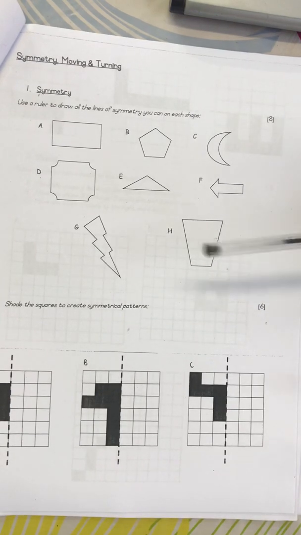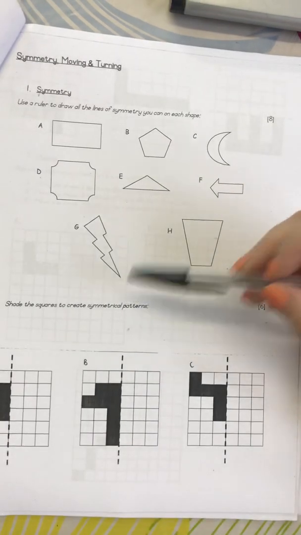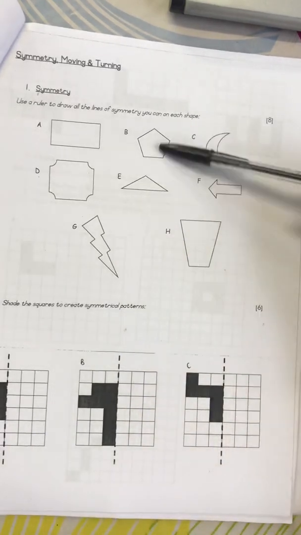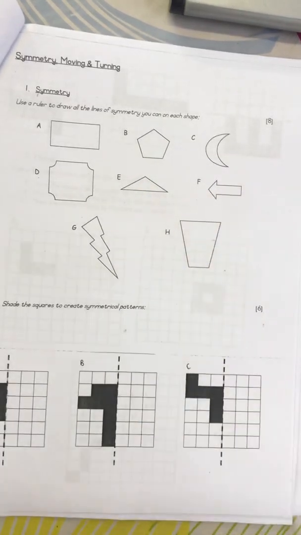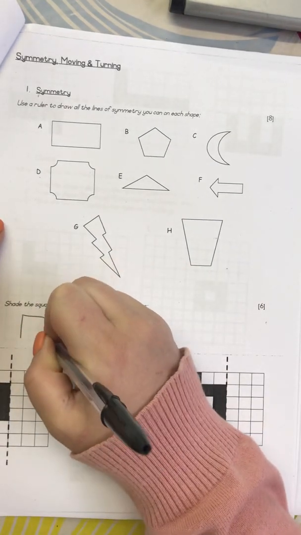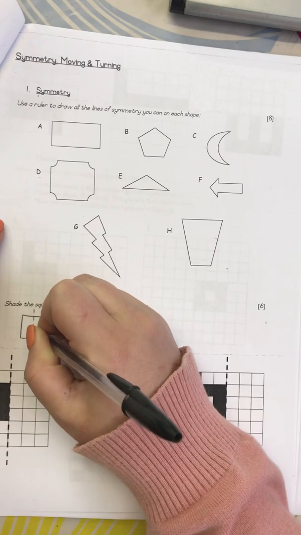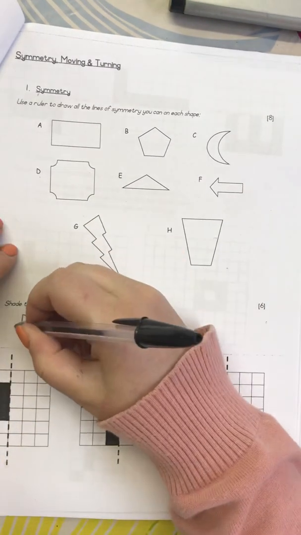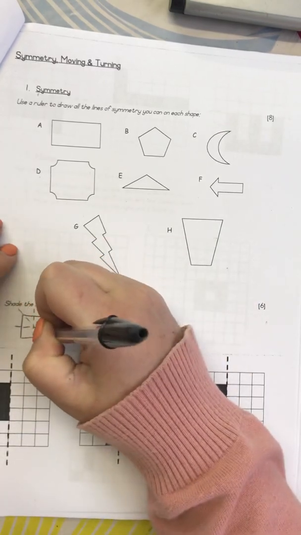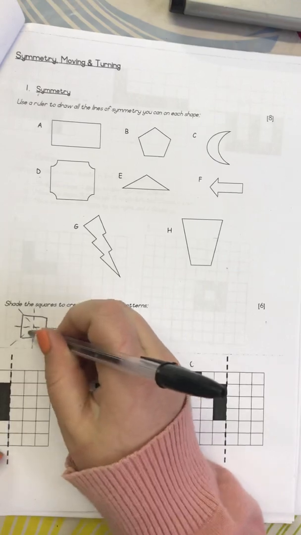So, next up, shade the squares to create symmetrical patterns. Now, we are basically here at the bottom, we are doing exactly what we did here. So, if I had this, I would be able to draw a line of symmetry through like that, because if I fold it, it looks exactly the same on either side. I would be able to draw a line of symmetry like that, because these corners would connect, and like that.